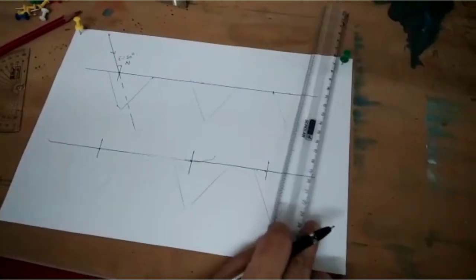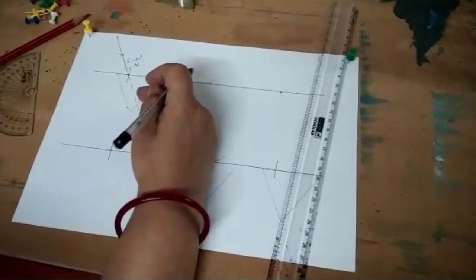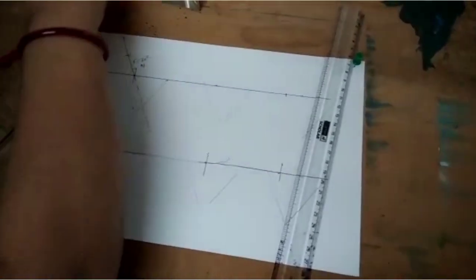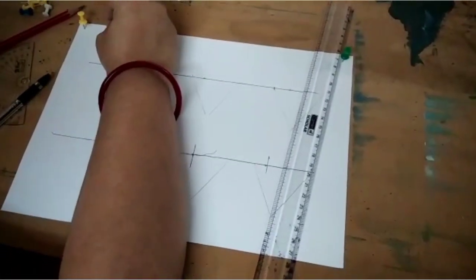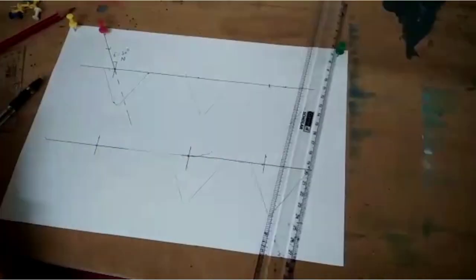Now, as I told you that trick, you can put the prism here and trace the line here. But the actual way is, first you trace it, the trick you play, and then you do the actual method.